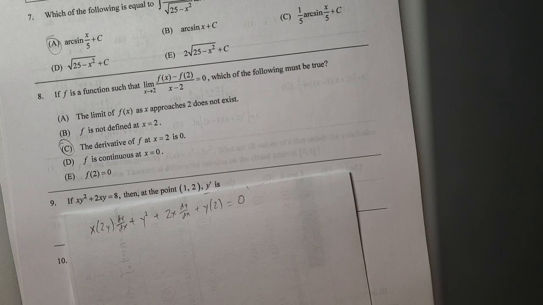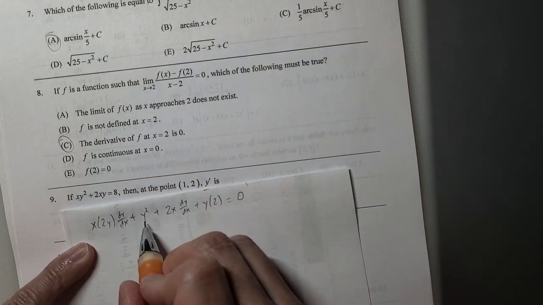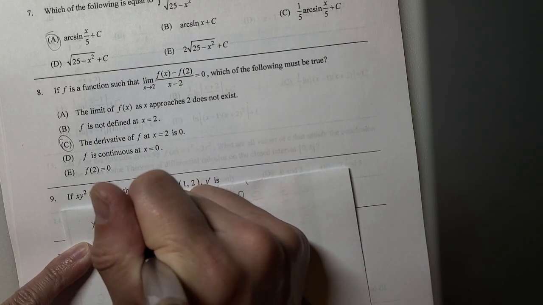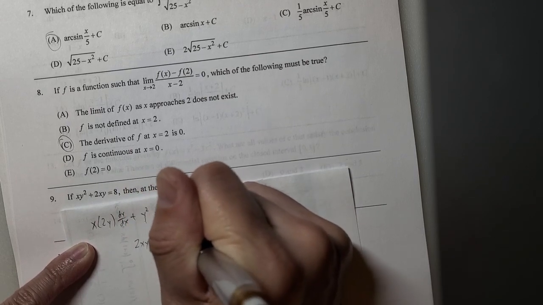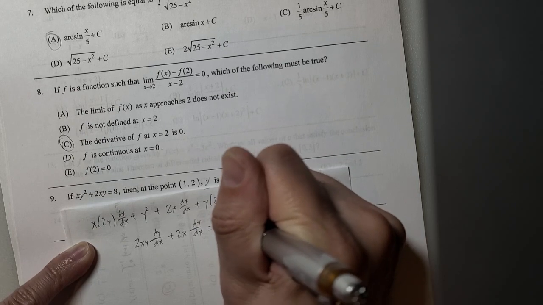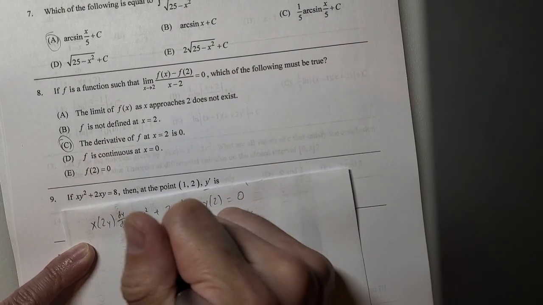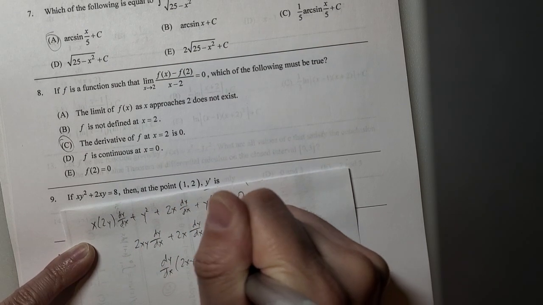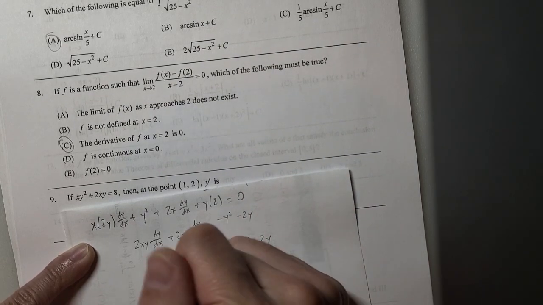Now let's solve for dy dx, or y prime, same thing. Okay? So let's move this term and this term to the other side. So it'll be 2xy dy dx plus 2x dy dx is equal to negative y squared minus 2y. We can factor the dy dx. Let me just do it in multiple steps. Okay, then we solve for dy dx.